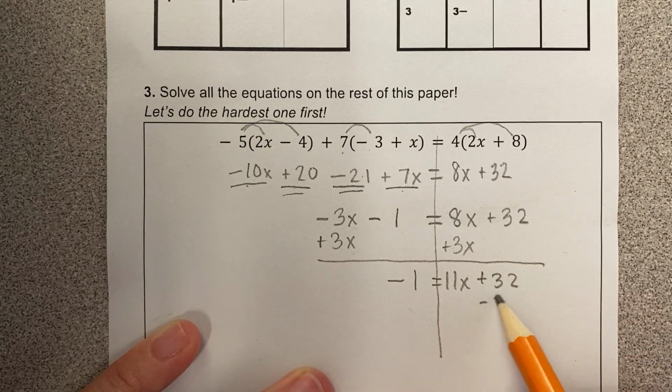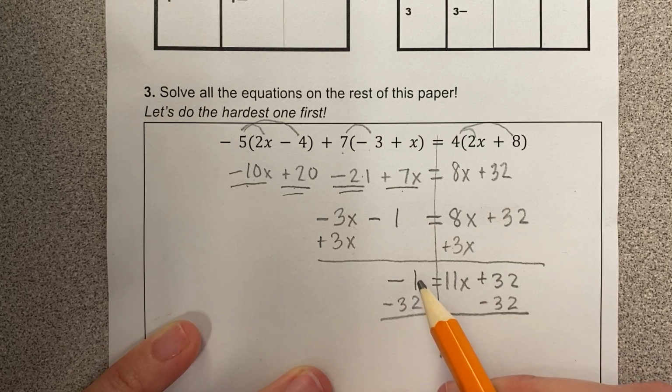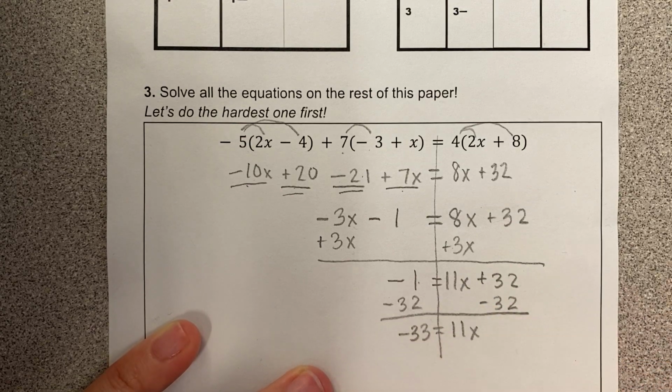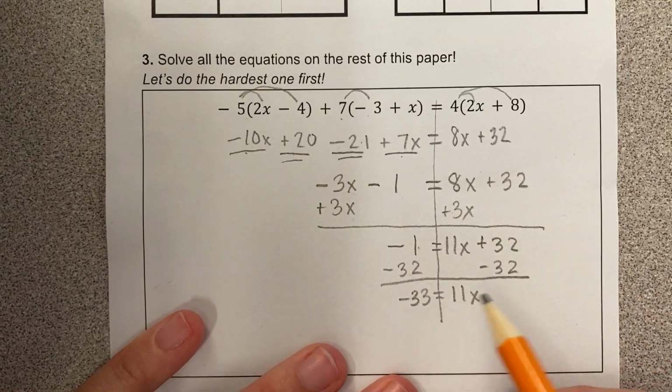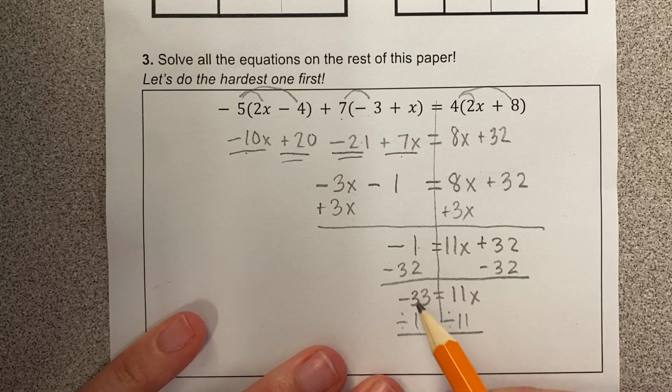Now I'm subtracting 32 from both sides. And I end up with negative 1 minus 32. I end up with negative 33. Okay, bring down 11x. X is being multiplied by 11, so I'm going to go ahead and divide by 11. And I end up with negative 3 equals x.